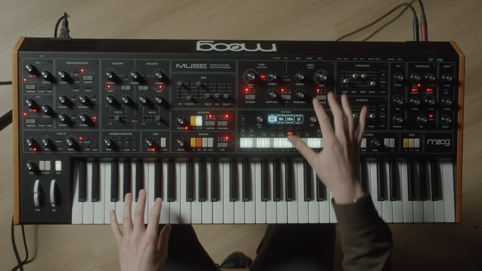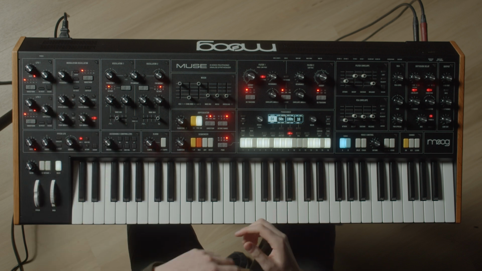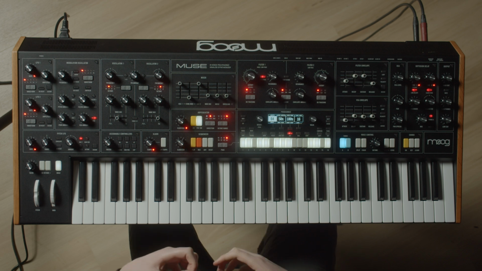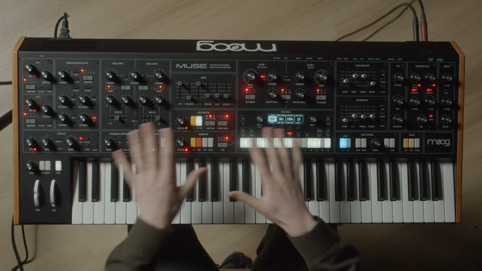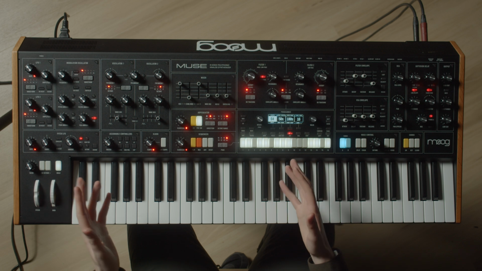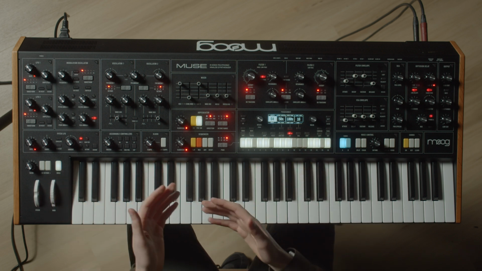So I could take that and assign the aftertouch to open up the filters or modulate the rate of the frequency of the modulation going to the pan. So we could really get into the weeds there. And I was just designing a basic patch. You could apply those same modulation and that same arpeggiator to any patch on Muse. So you can see that the arpeggiator on Muse is much more than just a simple arpeggiator, and it's the same for the sequencer.